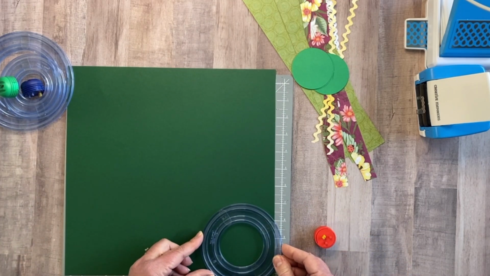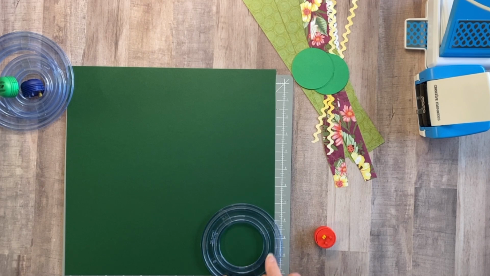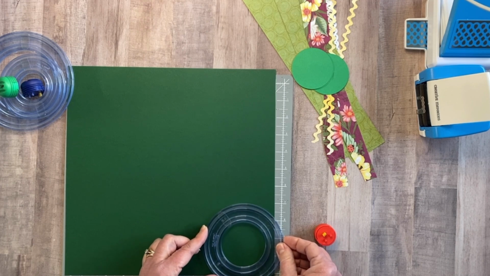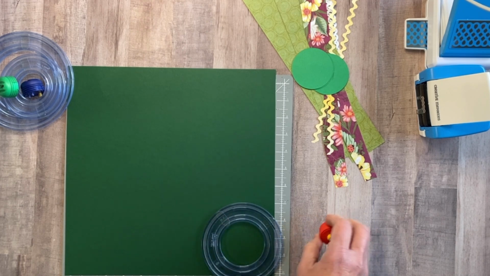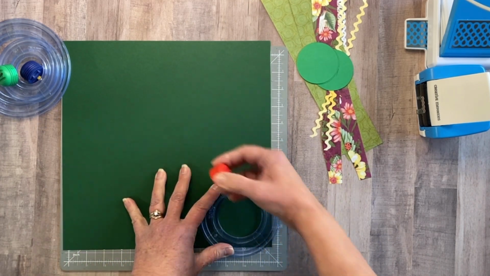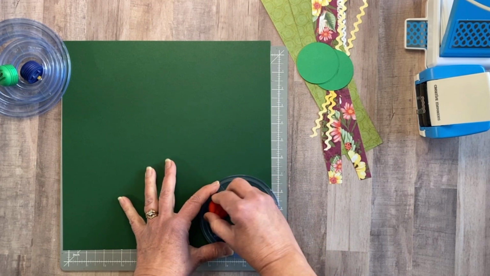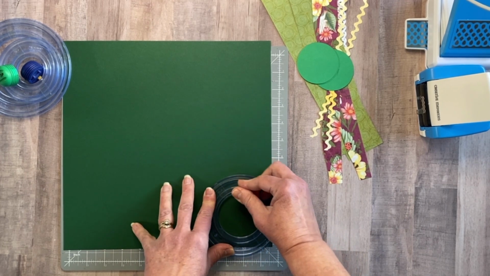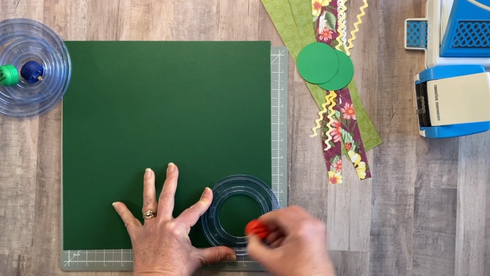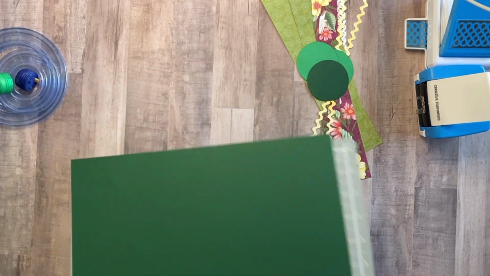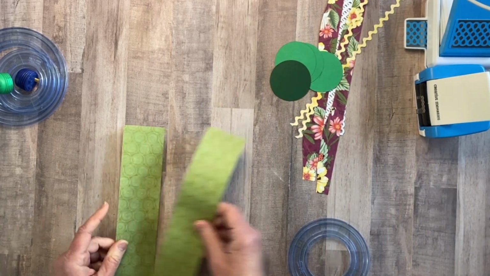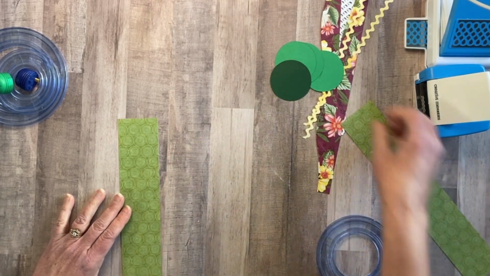The dark green, I still want to maybe be able to use some of it as a mat, so I don't want to cut too close to the edge on this one, just in case I want to use it as a photo mat or something. So let's go ahead and get this cut out. Okay, I think I only need 1 of this for now. So let's get our borders out and show you what I'm gonna do.